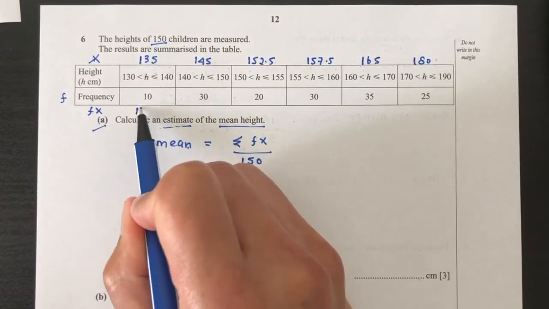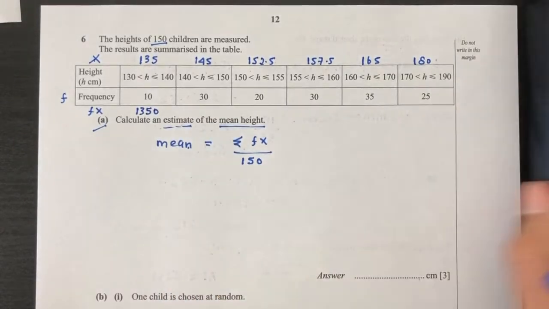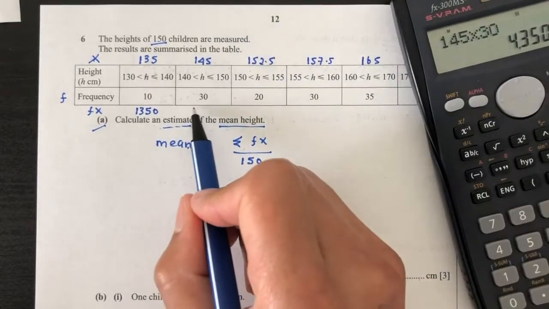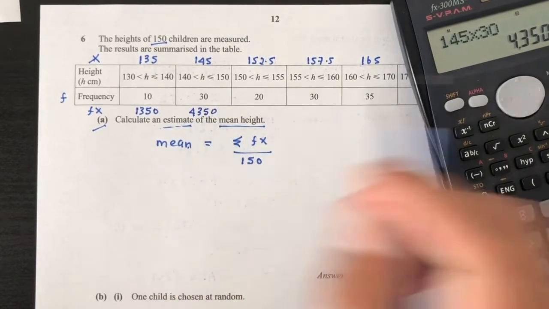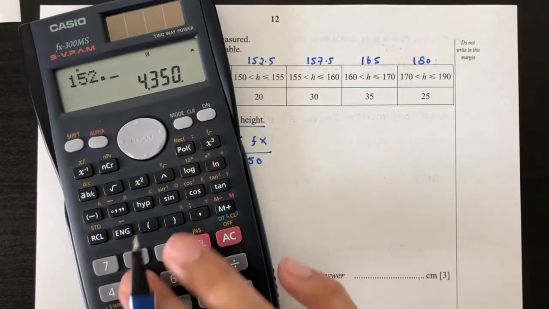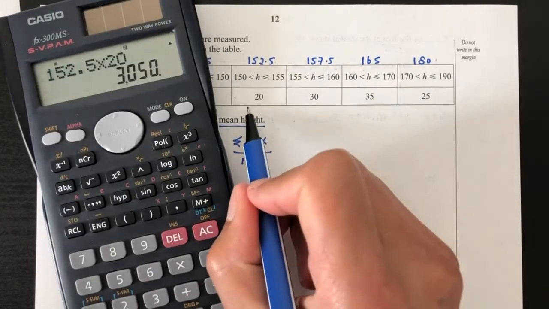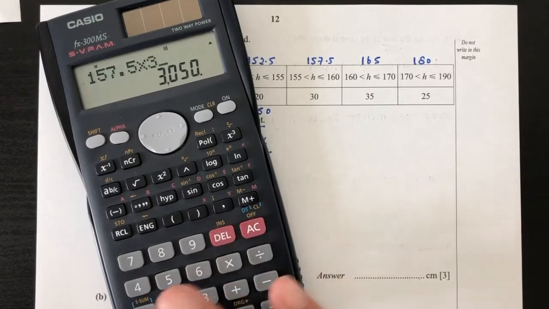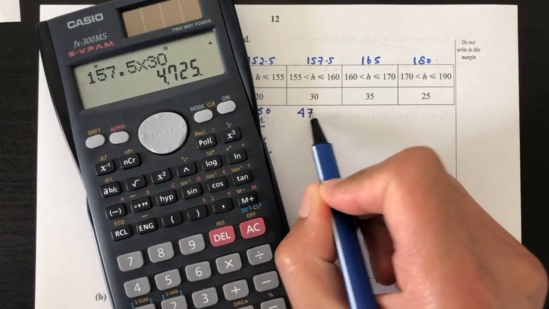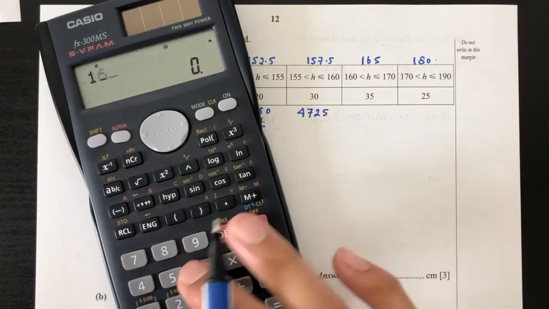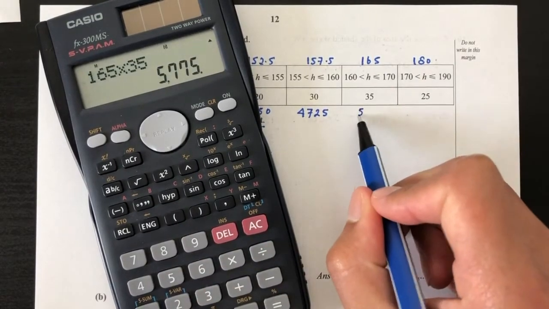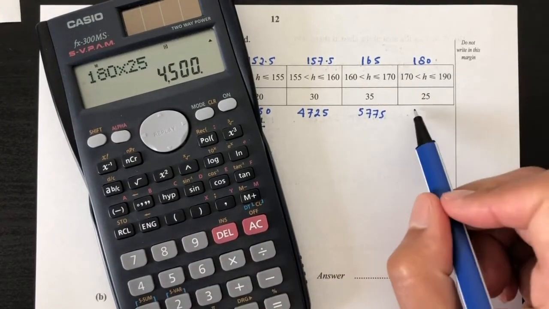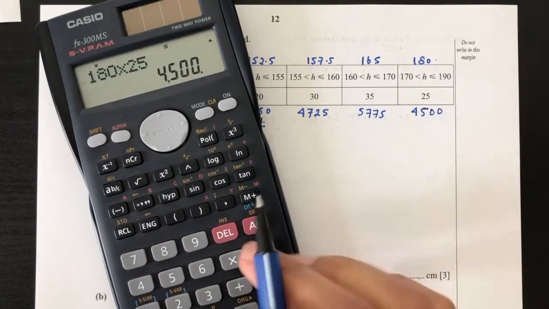This will be 1350. 145 times 30 will be 4350. 152.5 times 20 should be 3050. 157.5 times 30 should be 4725. Times 35 should be 5775. And 180 times 25 should be 4500.